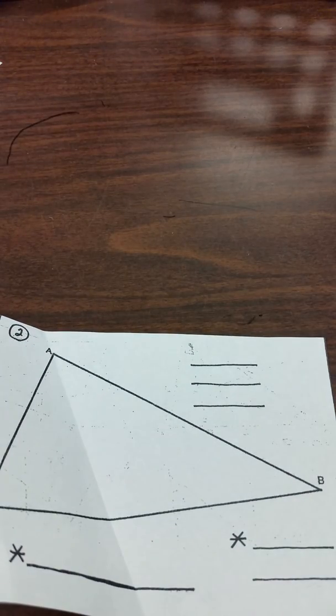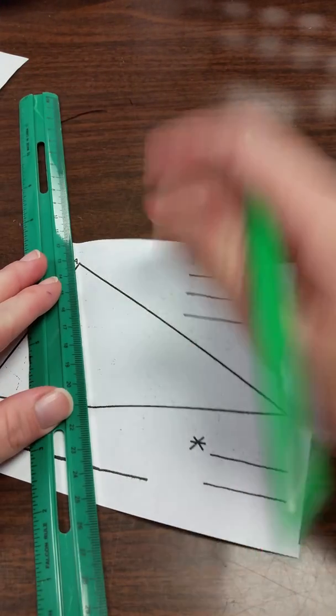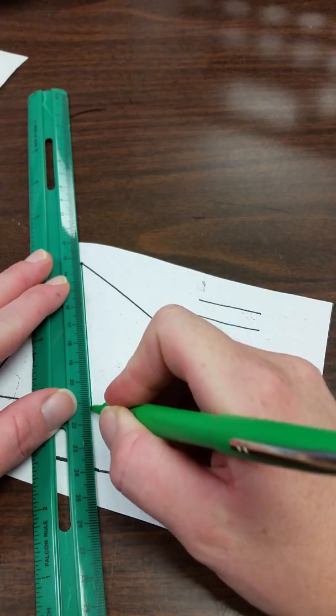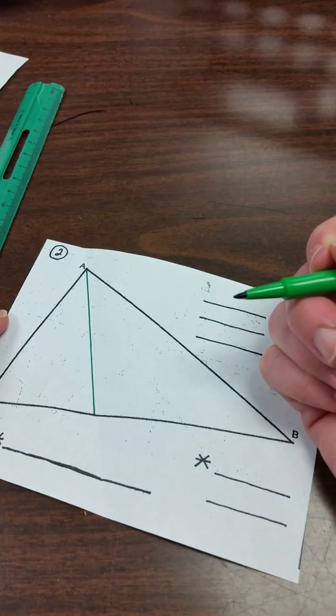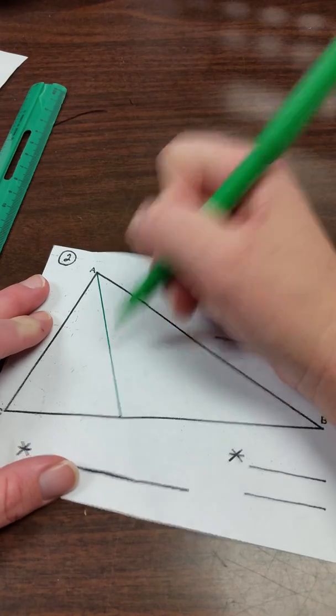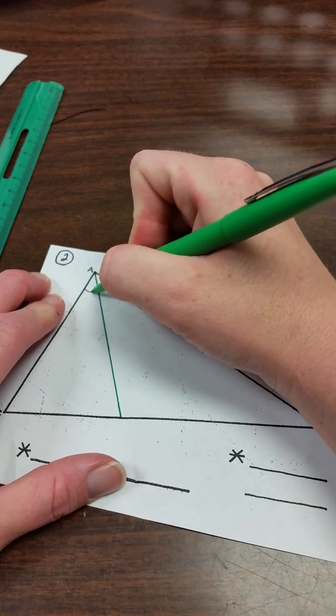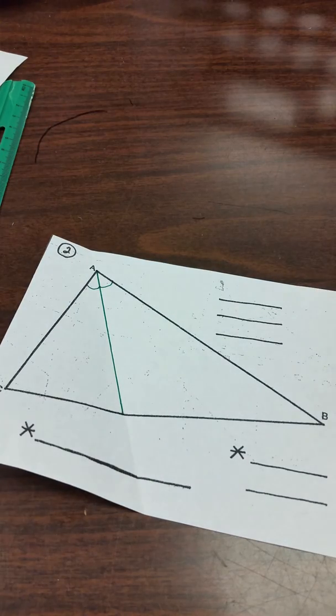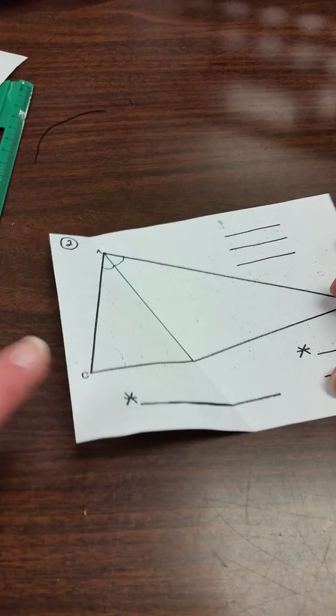So take your ruler and line it up on that crease you just made, and draw that segment. Okay? So what you just made was an angle bisector, which means this angle is congruent to that angle. Okay? Now we're going to do the same thing for C.